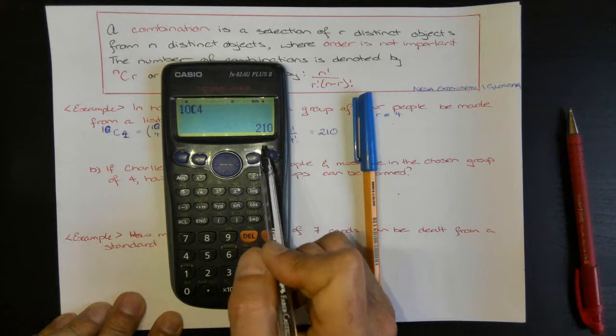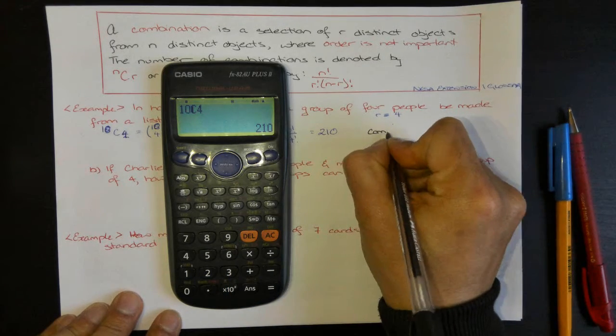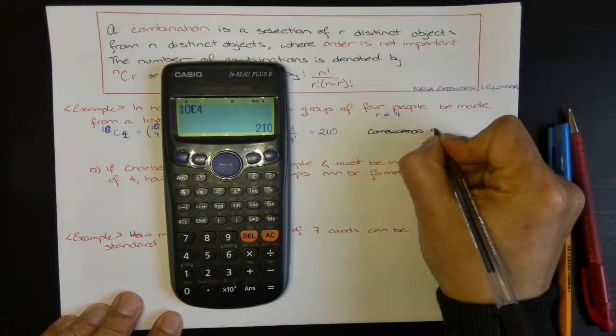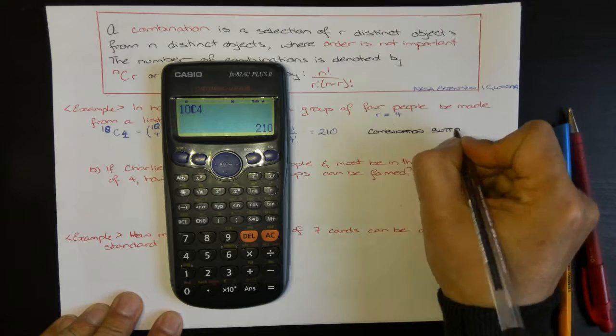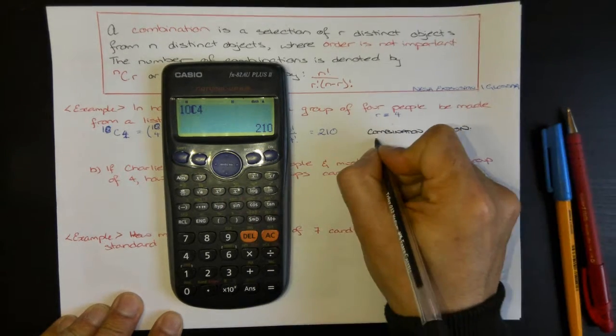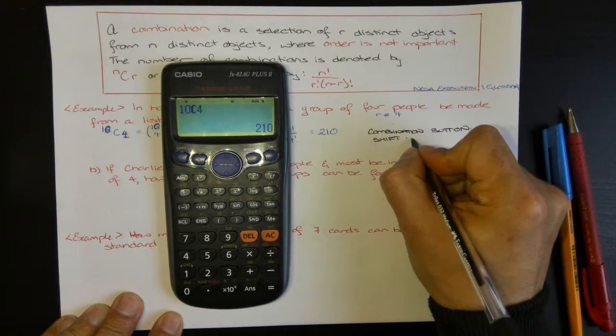We get the same number. Yeah. So the combination button on the Casio FX-82 Plus is shift divide.